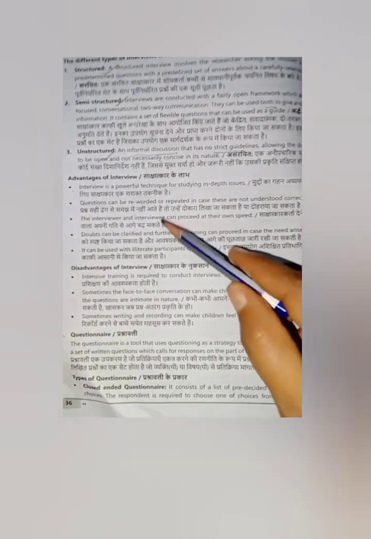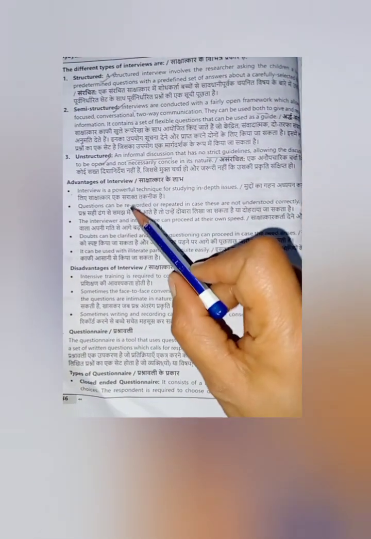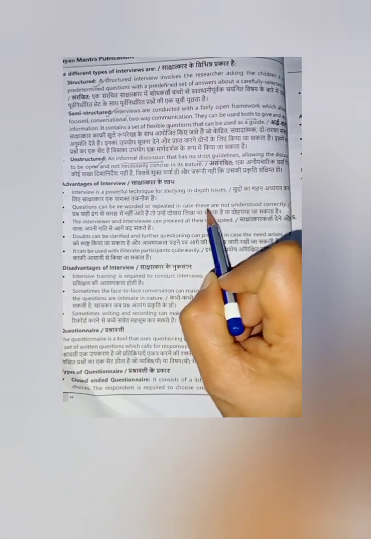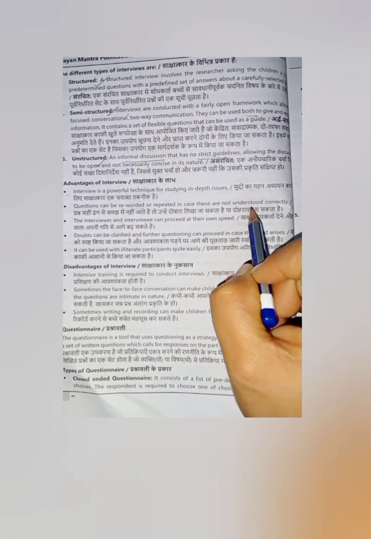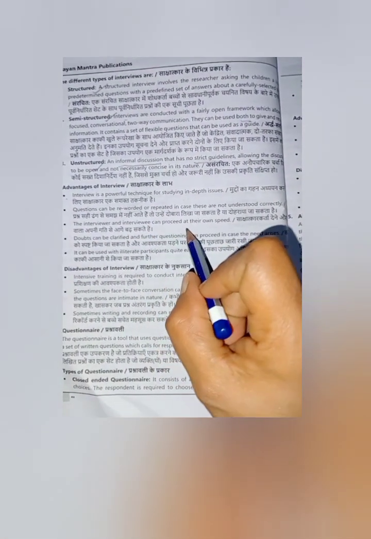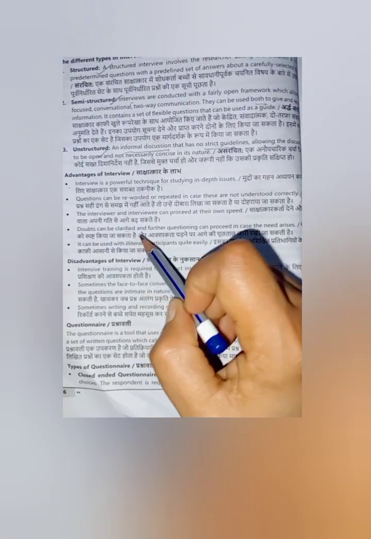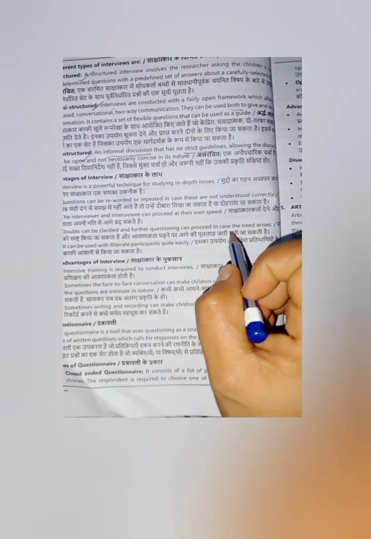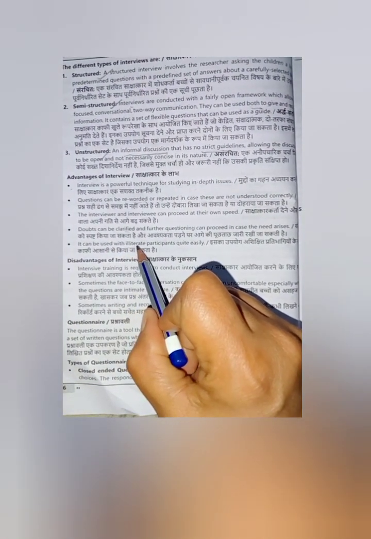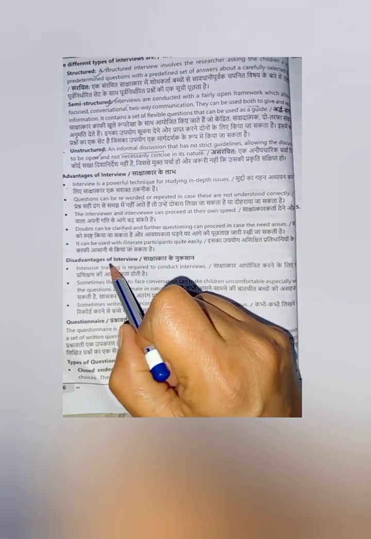Advantages of interviews are: interview is a powerful technique for studying in-depth issues. Questions can be reworded or repeated in case these are not understood correctly. The interviewer and interviewee can proceed at their own speed. Doubts can be clarified and further questioning can proceed in case the need arises. It can be used with illiterate participants quite easily.